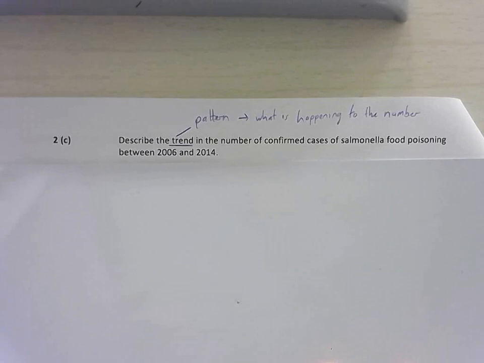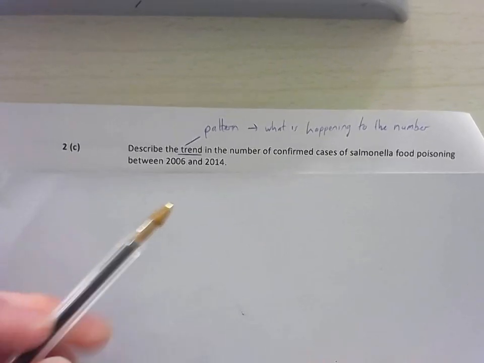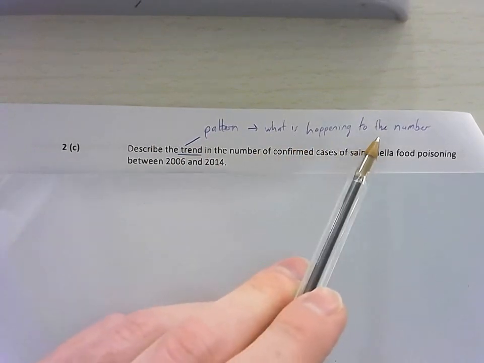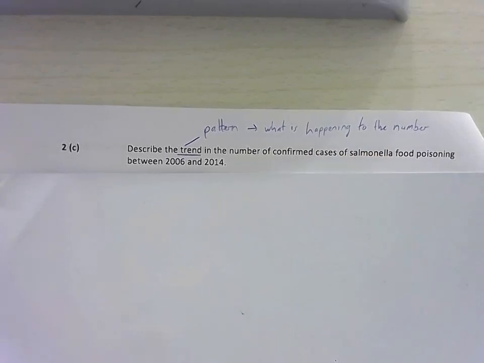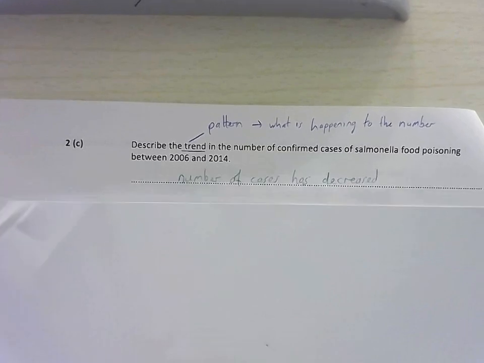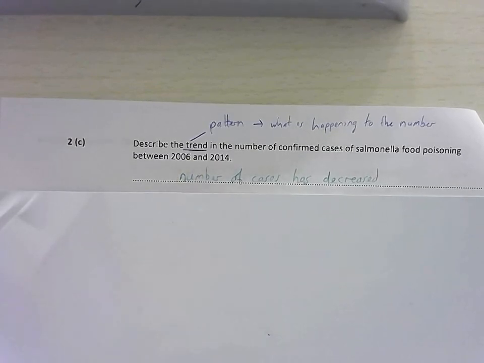Okay, over the page. So, more questions about this table. It says, describe the trend in the number of confirmed cases of salmonella food poisoning between 2006 and 2014. Now, trend means to look for the pattern, and that means to talk about what's happening to the number of cases between those 2 years, between 2006 and 2014. And we saw, when we looked at the table, that the number of cases was decreasing. It was only in 2015 where it went back up again, so between these 2 years we saw a steady decrease.